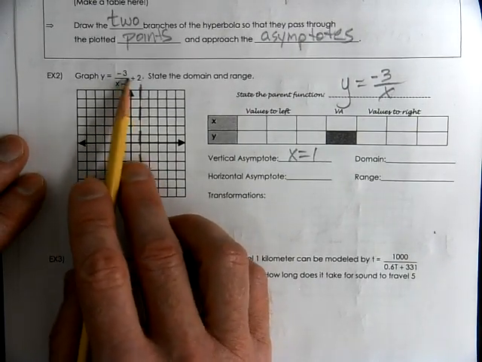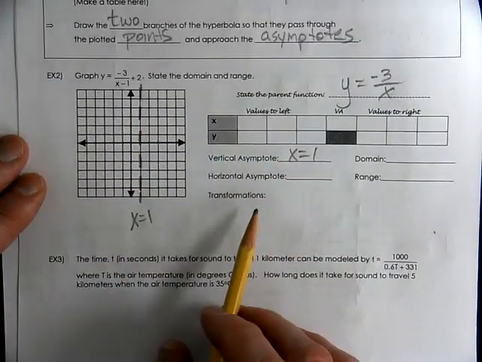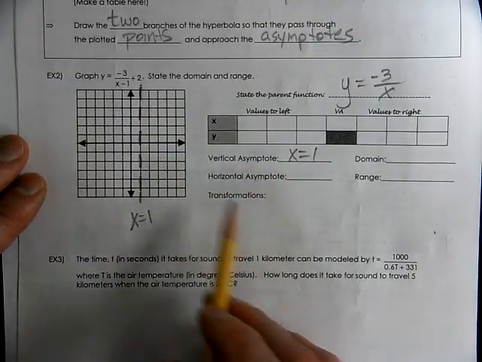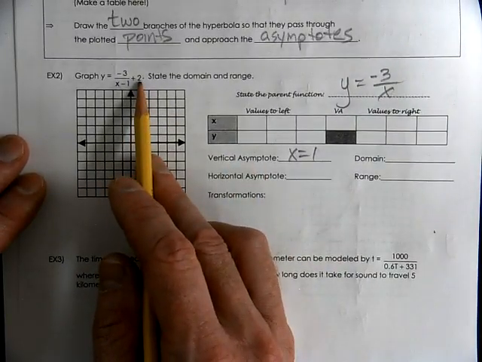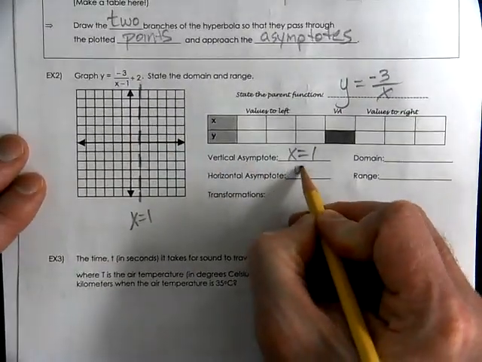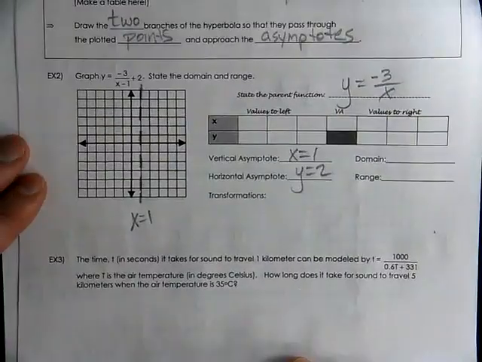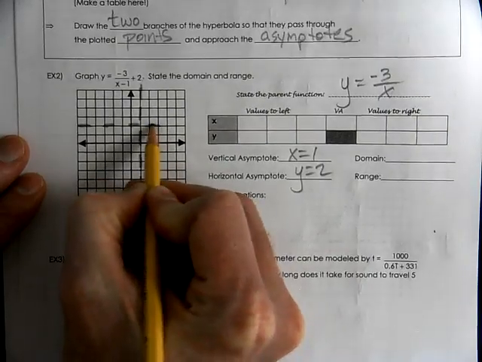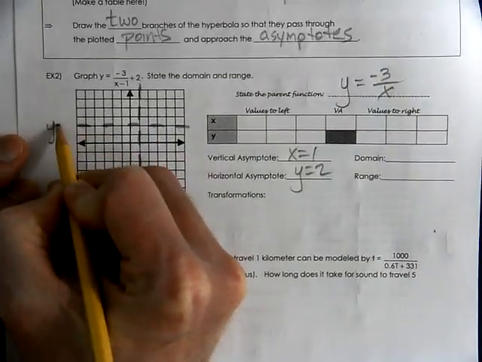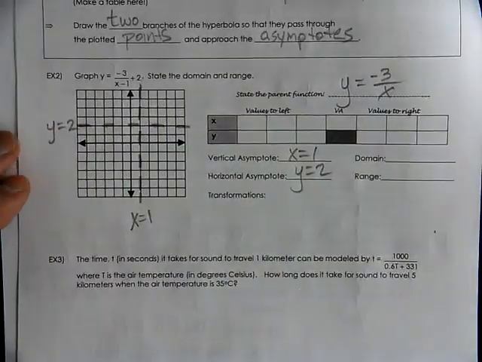We can't have 0 down here. That's what makes it an asymptote. We're going to have a horizontal asymptote at the k value, at 2. So that's y equals 2.